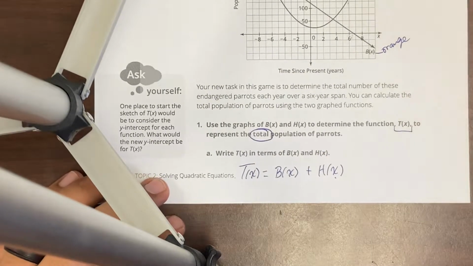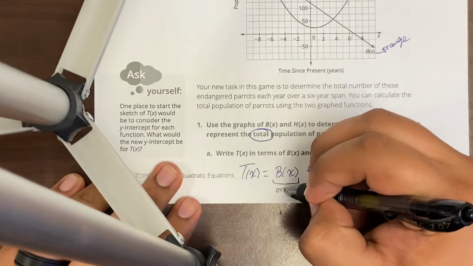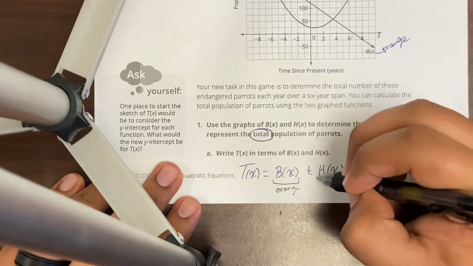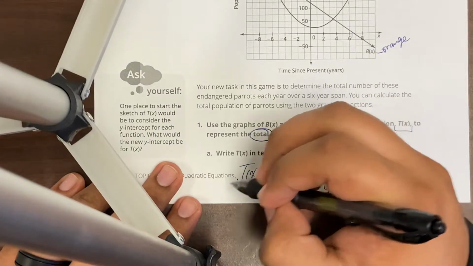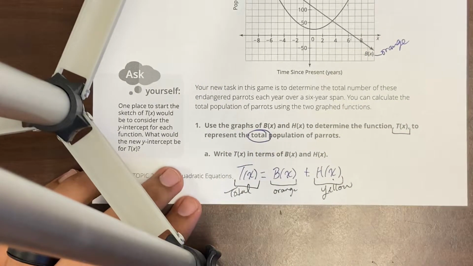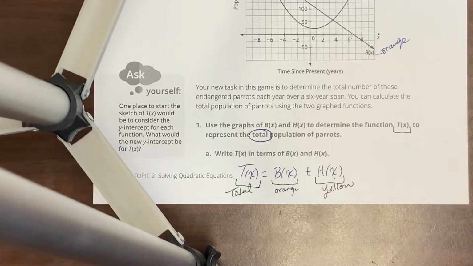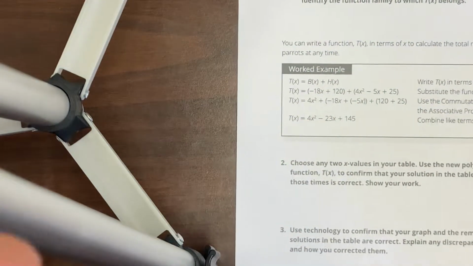We can break it down. This is our orange plus our yellow, and this is our total amount. Pretty cool stuff. I enjoy a lot of this polynomial stuff. Remember, if you need to take a pause, please take the pause. Here we go, rocking and rolling.